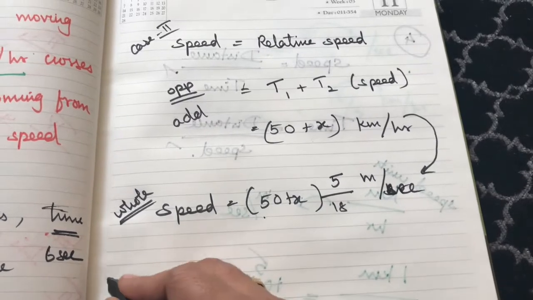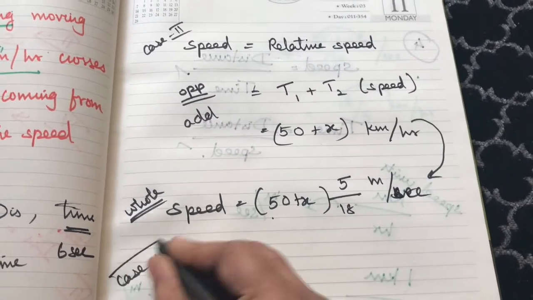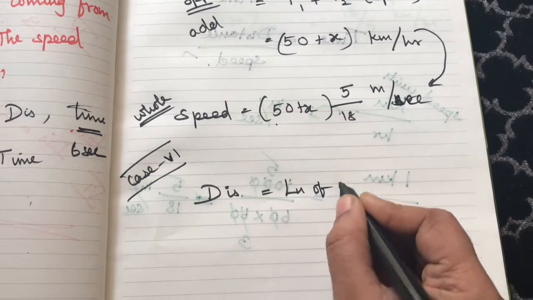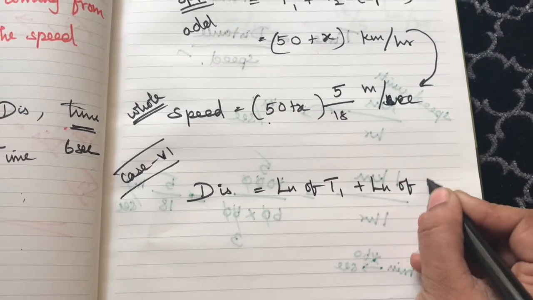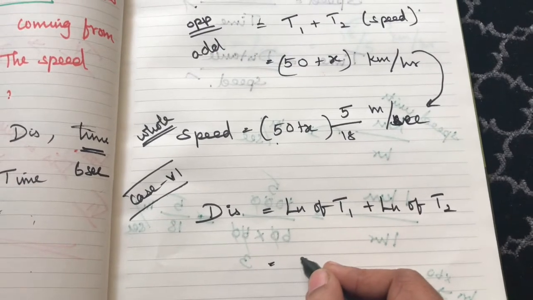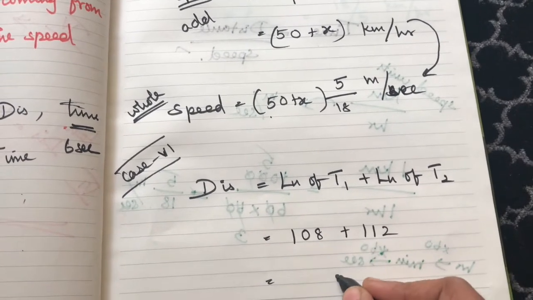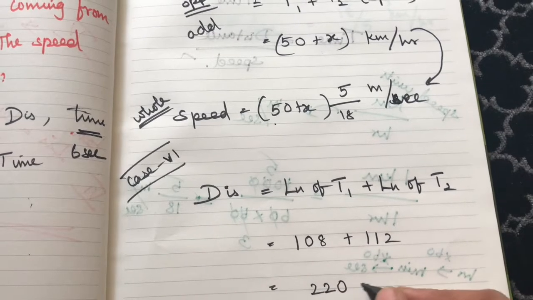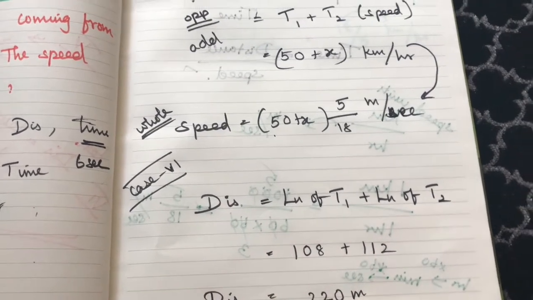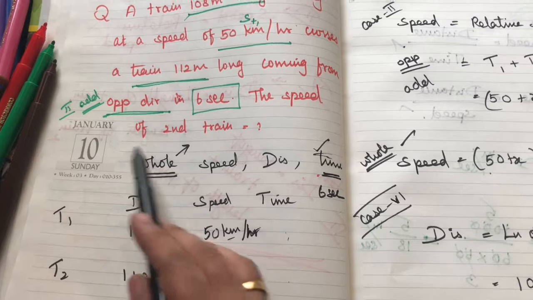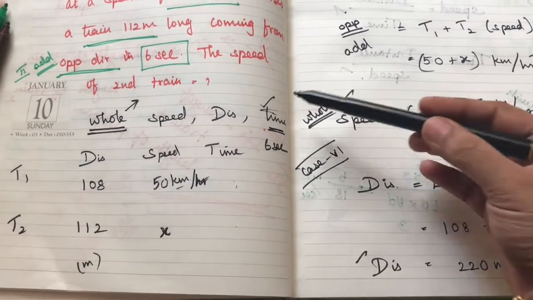Yes. Then, according to case 4, what will be the distance? Distance is equal to length of train 1 plus length of train 2, right? What is the length of train 1? 108 plus 112, which is nothing but 220 meter. So this is the distance. So obviously we know the speed, we know the distance, and we know the time for the whole. For the whole case, 2 trains, we know the distance, speed, and time, right? So I'm just doing it comparatively for the 2 cases.